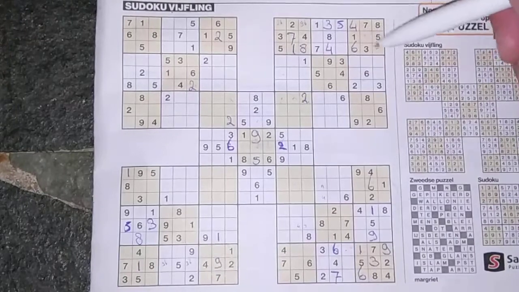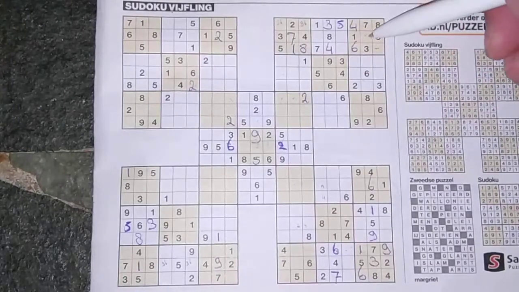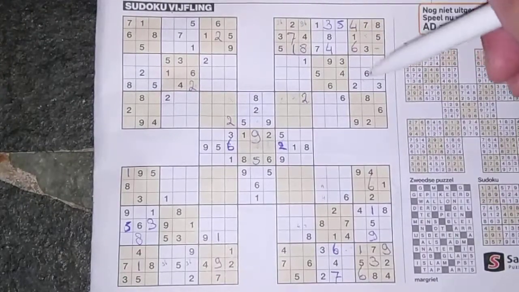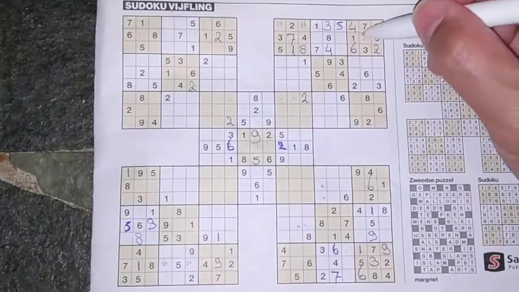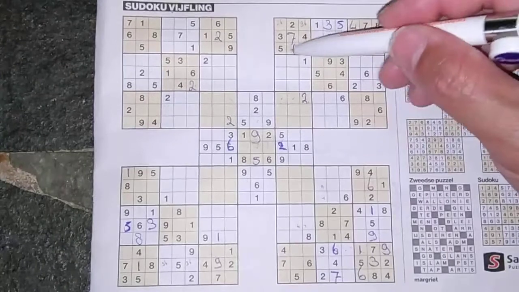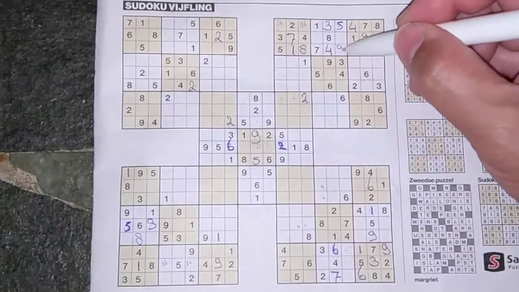2 numbers left in this big square for the numbers 2 and 9. Look, we have a 2 here, so no 2 there. 2 should be here, and the 9 goes there. 1 number left in this row for the number 9.